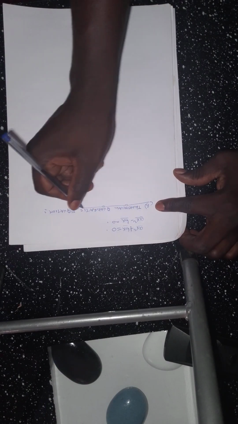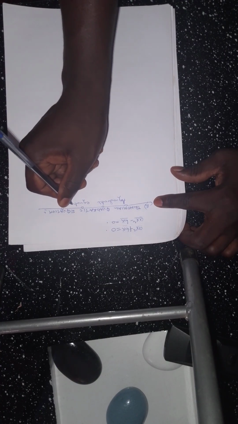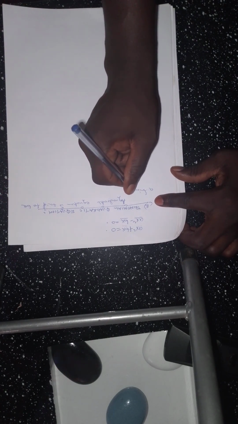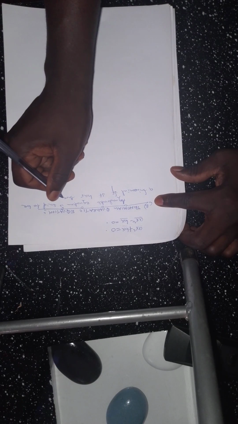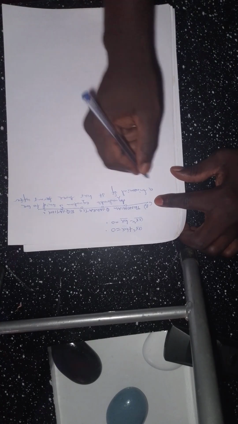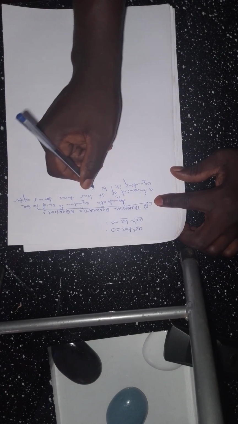A quadratic equation is said to be a trinomial if it has three terms after equating it to 0.